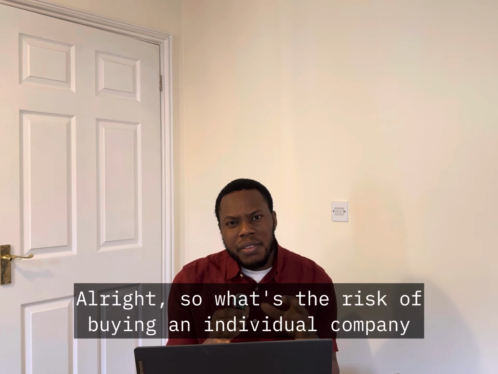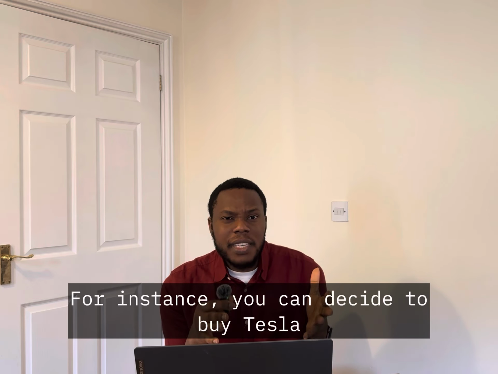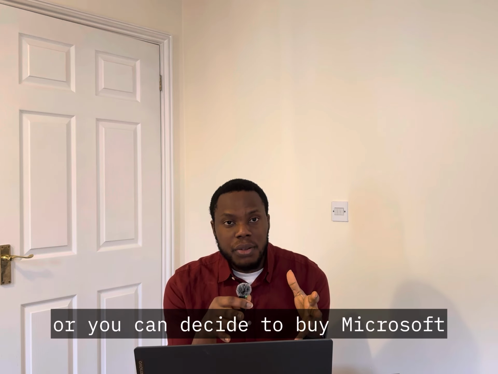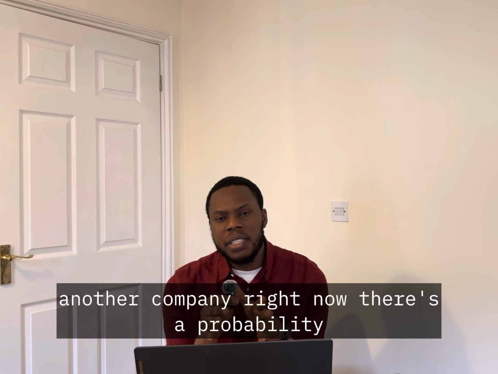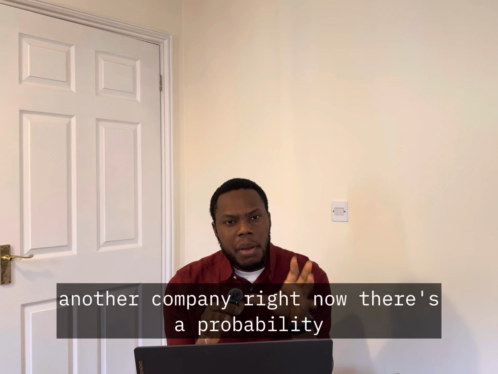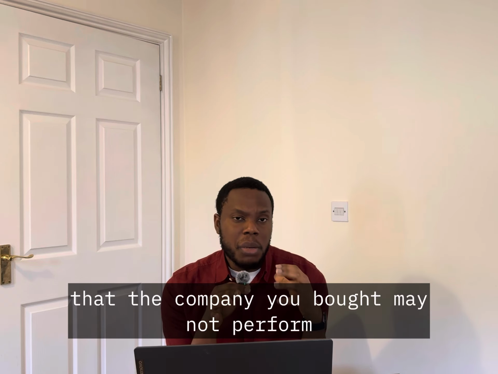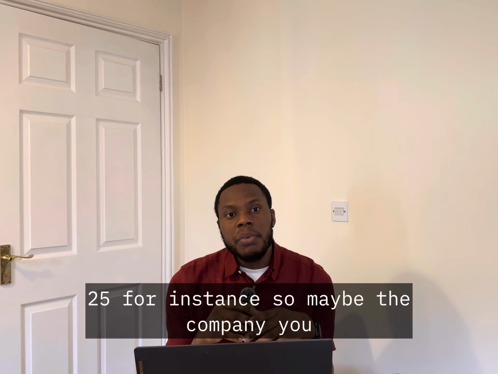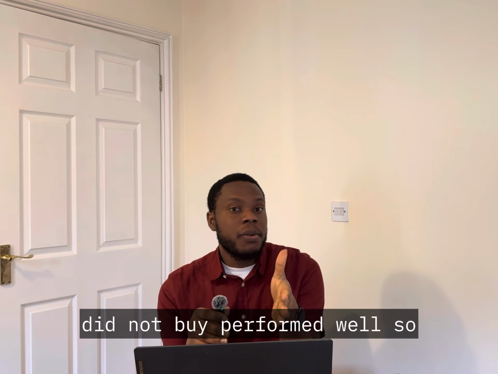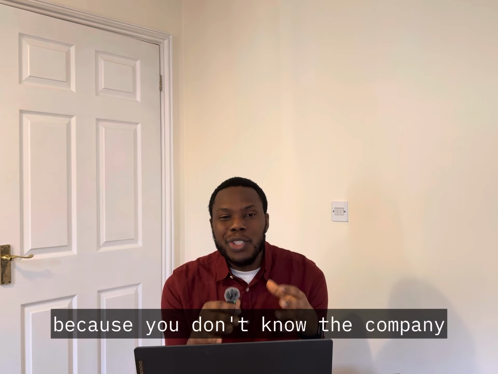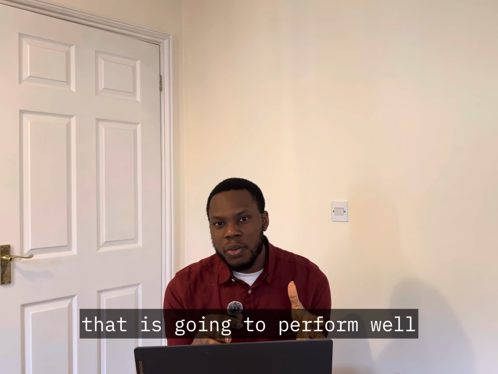All right, so what's the risk of buying an individual company? For instance, you can decide to buy Tesla, or you can decide to buy Microsoft, or you can decide to buy another company, right? Now, there's a probability that the company you bought may not perform well in this year, 2025, for instance. So maybe the company you did not buy performed well. That's the risk, because you don't know the company that is going to perform well.